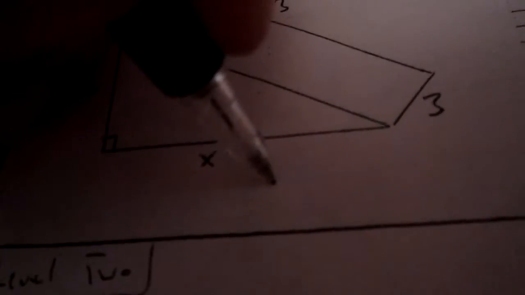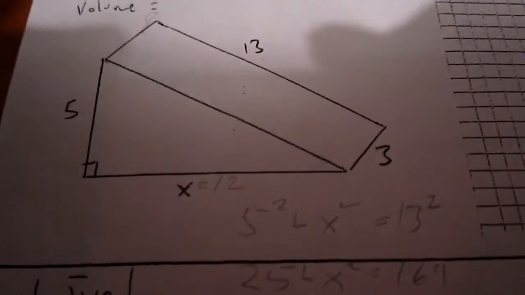So what I'm going to do is 5 squared plus x squared equals 13 squared. Well, that's 25 plus x squared equals 169. So therefore, when I subtract 25 from both sides, I get x squared equals 144. So x equals 12.